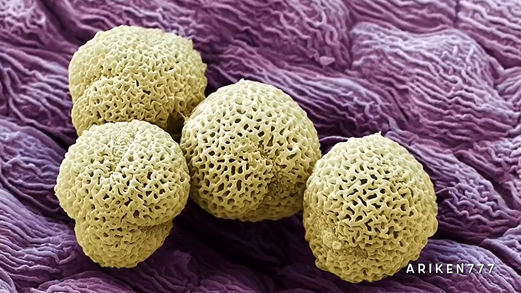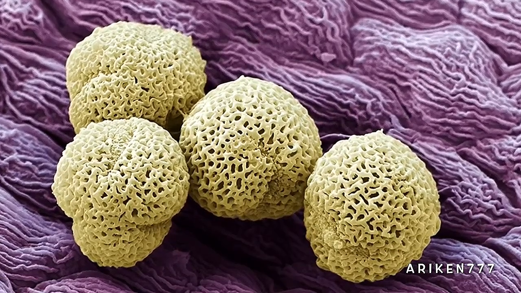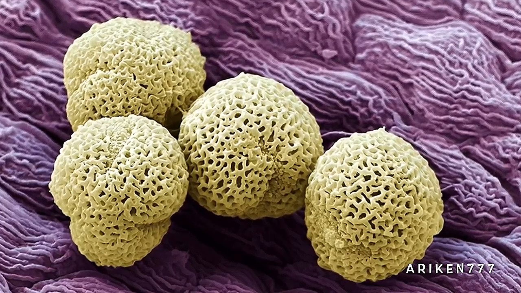Four lilac flower pollen grains pictured on a petal of the purple plant.